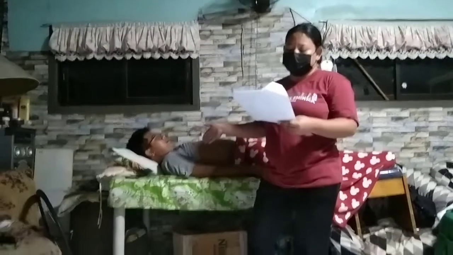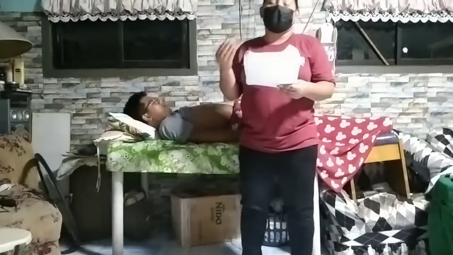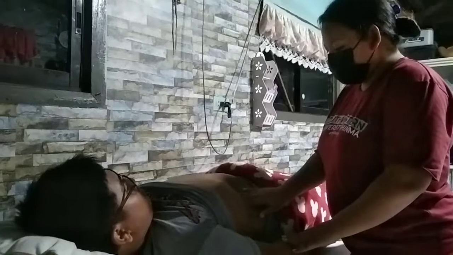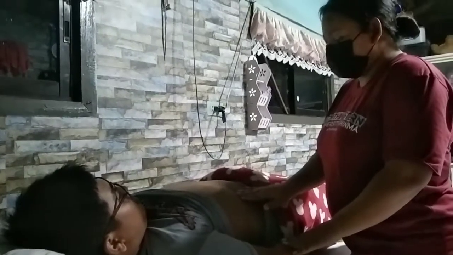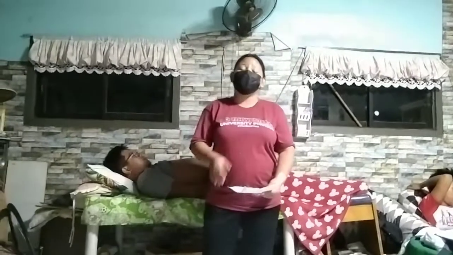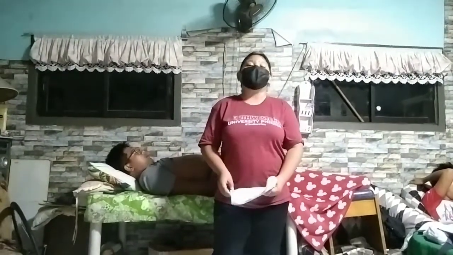And lastly, I'm going to assess the appendix area. I'm going to check the rebound tenderness. I'm going to palpate or press down the patient's right lower abdomen and then lift my hands. Rebound tenderness is when there is no pain while pressure is applied, but painful once pressure is removed. Do you feel any pain, sir, after I lift my hands? So for the findings, there is no pain elicited upon palpation.